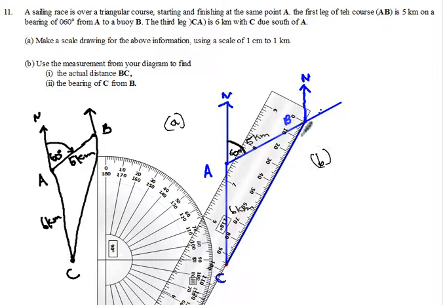Now, from the ruler, you see that BC, let's call it 9.5 centimeters, right? You're not going to be 100% sure, so let's call it 9.6 centimeters here. This will be 9 centimeters, and then we have 6 millimeters, so that's 9.6 centimeters. Now, 9.6 centimeters, right? But that's not the actual distance. This is the distance on your drawing.